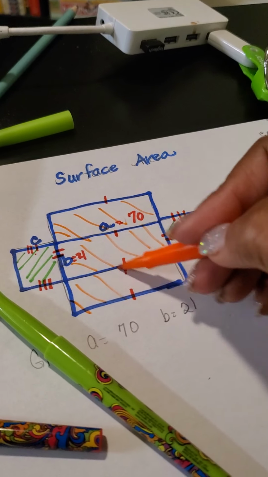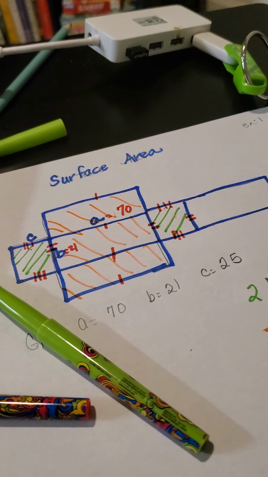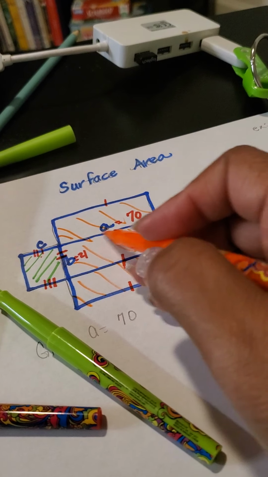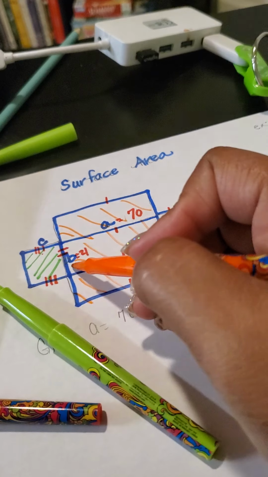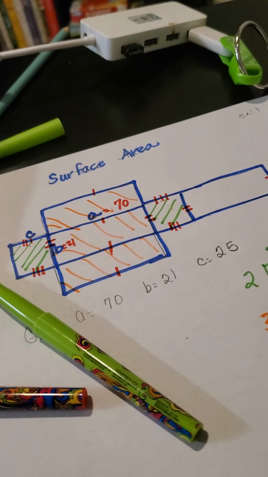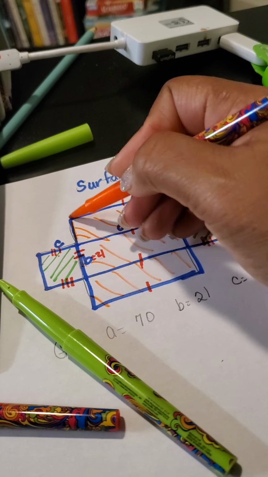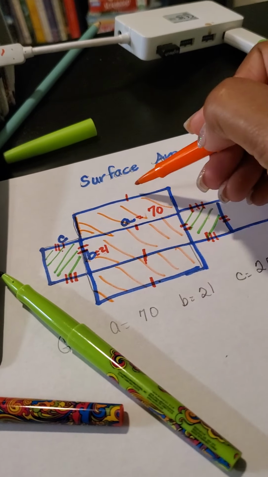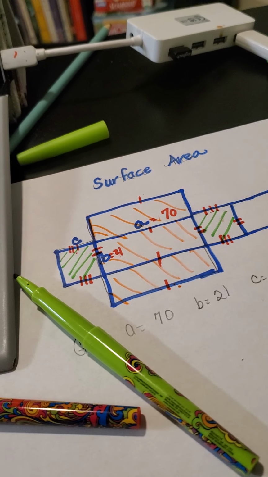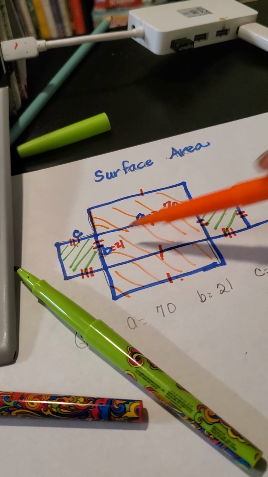Sorry about the camera. 3 of those, and they're by 70, and they share a side length with B, which is also 21. Okay, so remember we talked about when I fold this, this is going to meet with this. This side here will meet here. This side here will meet here. So this is how we know that this is 21.